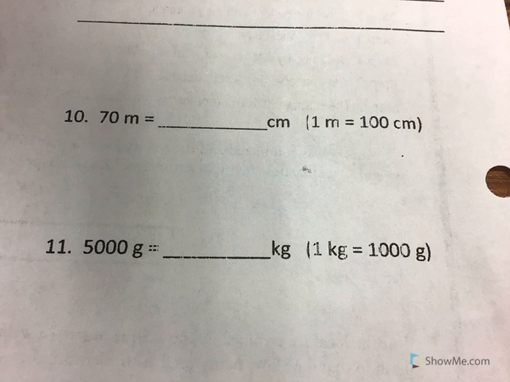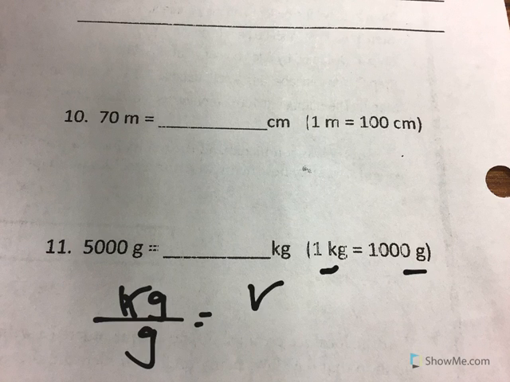Okay, the other one I'm going to do for you is number 11. You do it the same way. I'm comparing kilograms to grams. So I'm going to say kg over g is equal to kg over g. I know for every 1 kilogram, there are 1,000 grams.